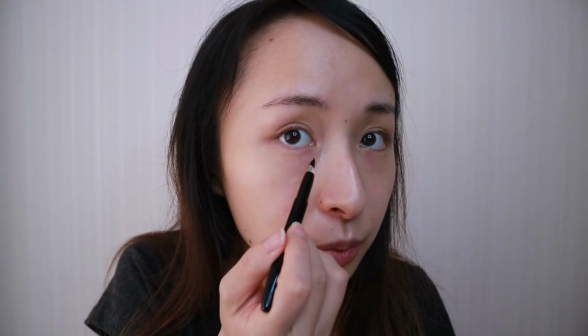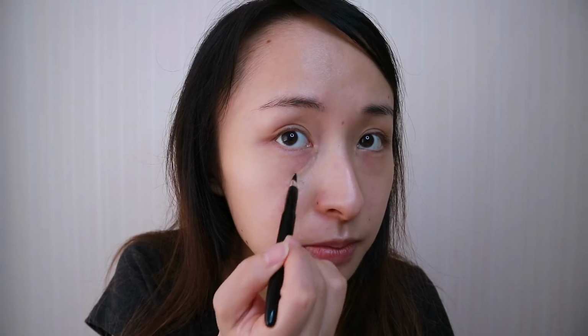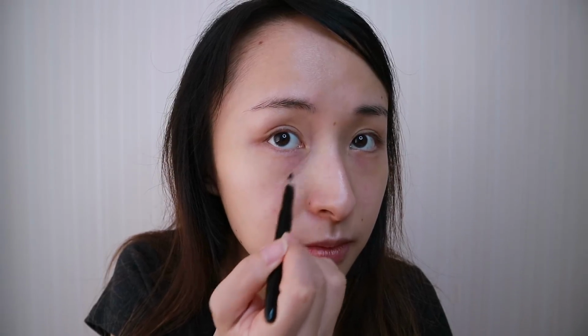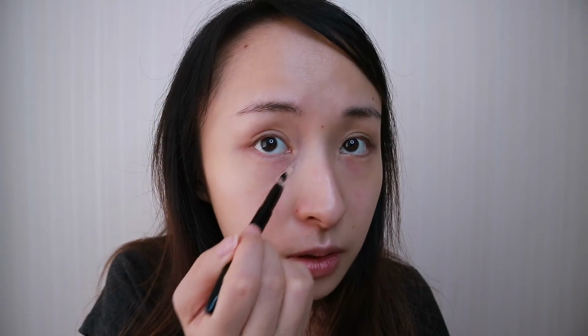and maybe it helps to also look down a little bit just to see where that shadow is, and draw it where that line begins. And you can just dip more as you go.